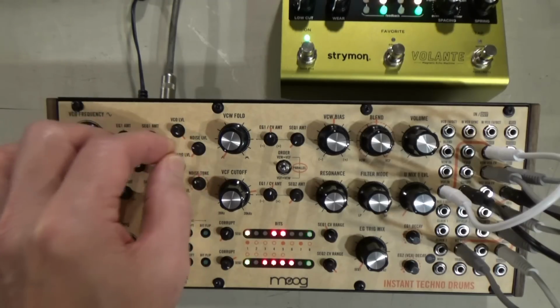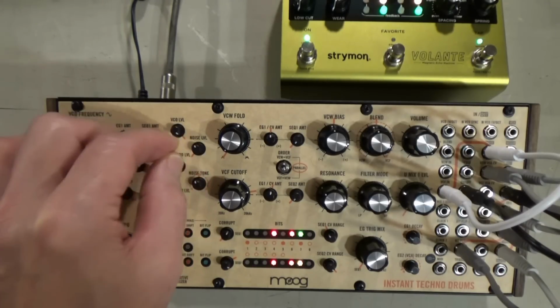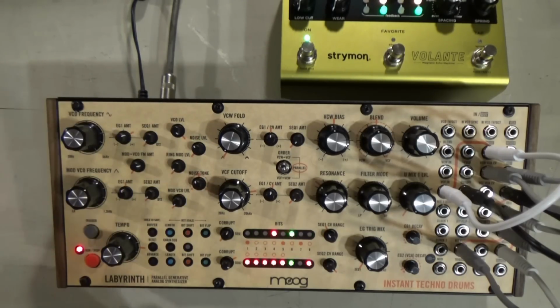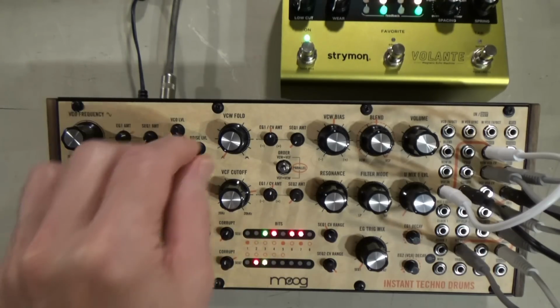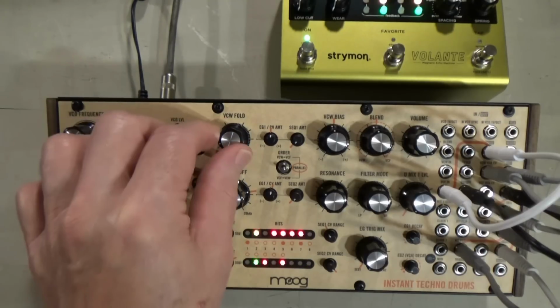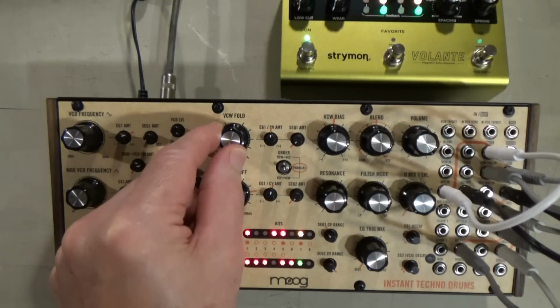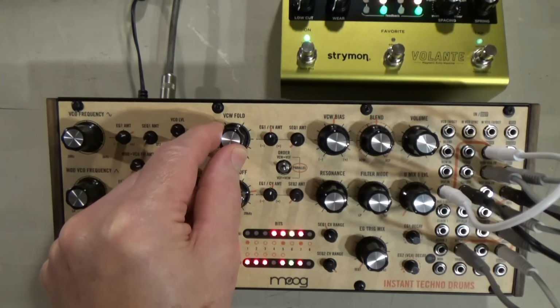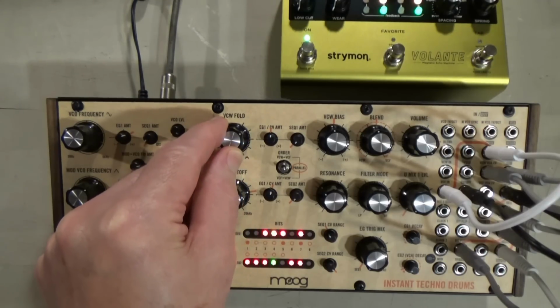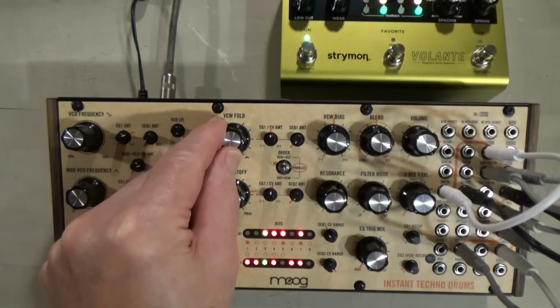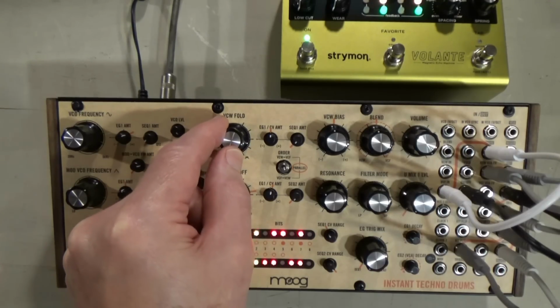Bring in some noise. Fold that audio frequency. Fold the audio oscillator a little bit.